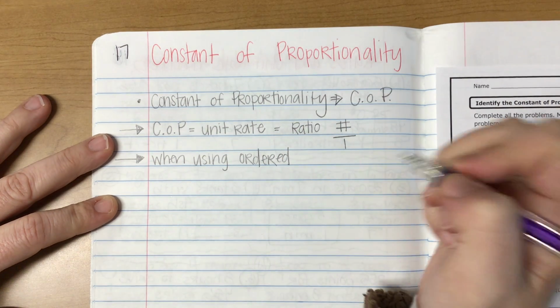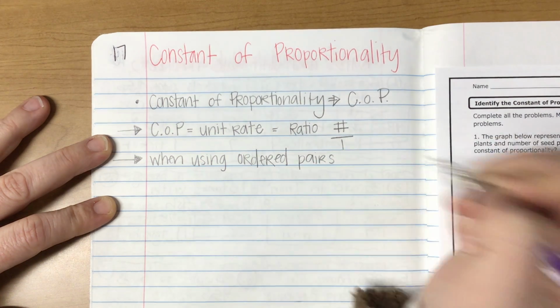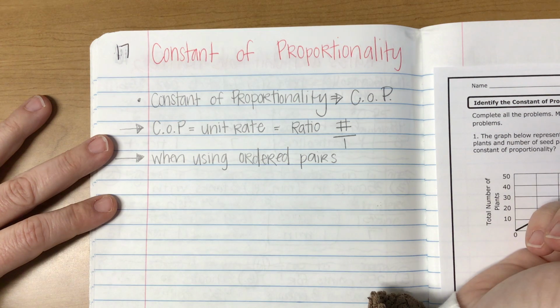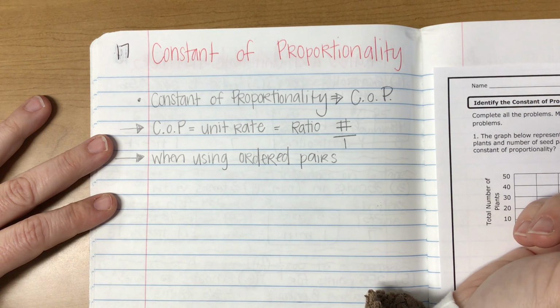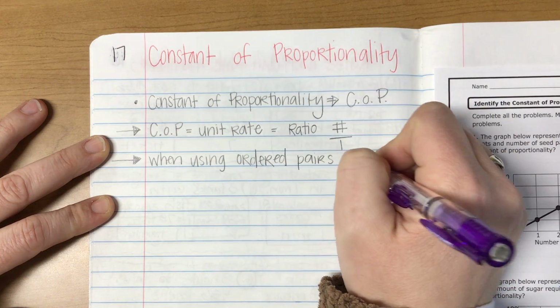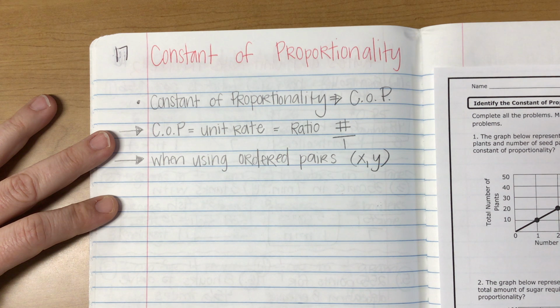When using ordered pairs, an ordered pair. That sounds familiar. It's on a graph. An ordered pair is X, comma, Y. Have you ever graphed something like that before? Yeah. X, comma, Y.